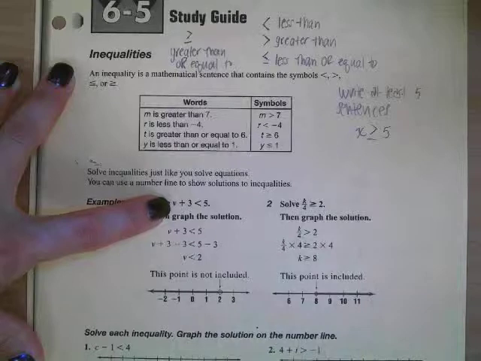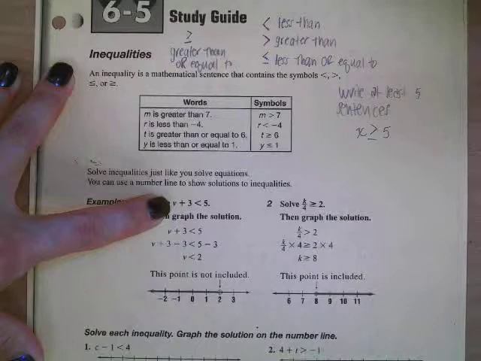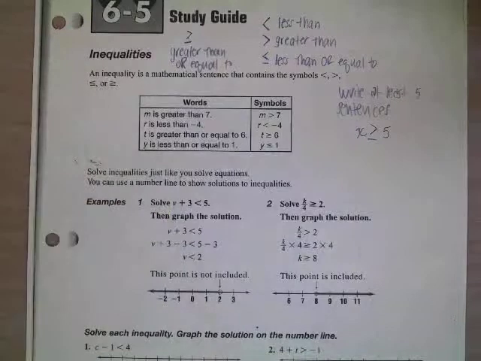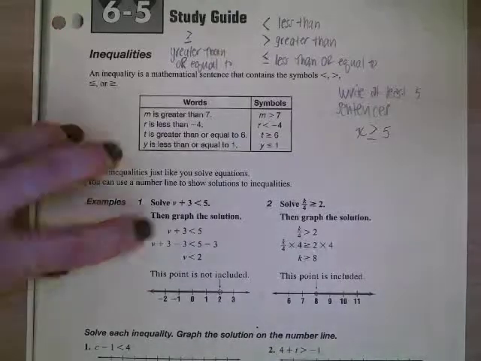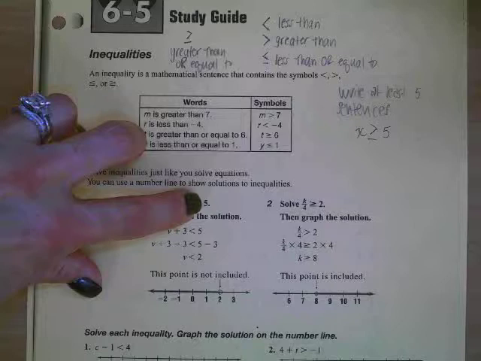Yeah, well, yeah, it has to be less than 5, though. So really, 1 is the highest number it could possibly be. Actually, it's going to be like 1.99 that is the highest number it could possibly be, because whatever we put in here, remember, has to be less than 5.